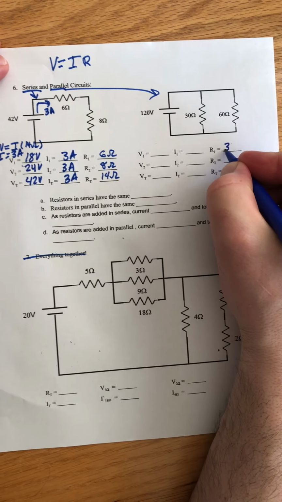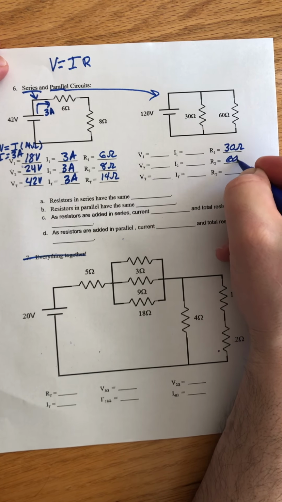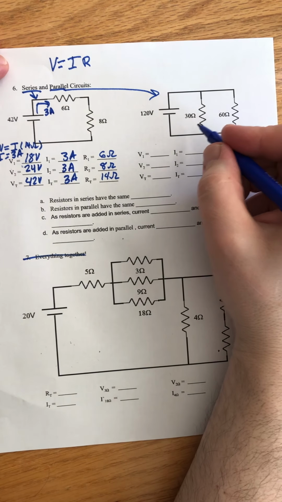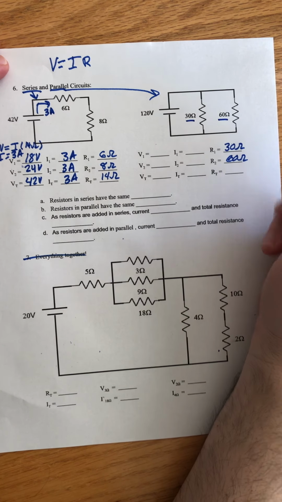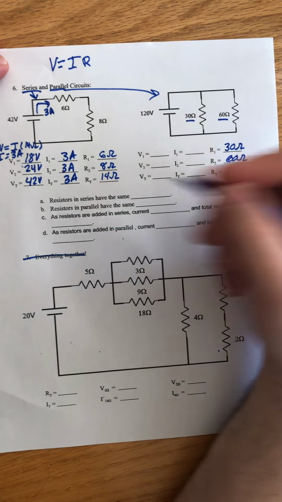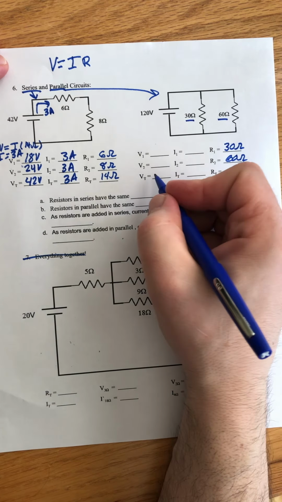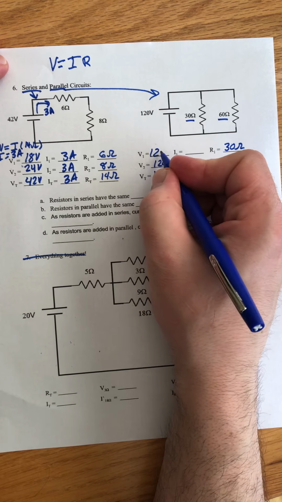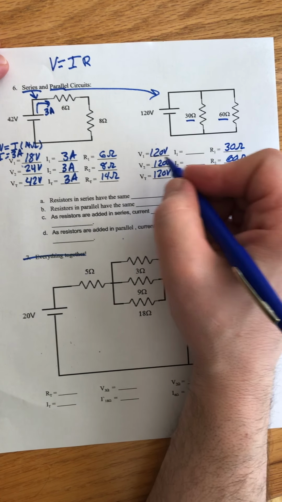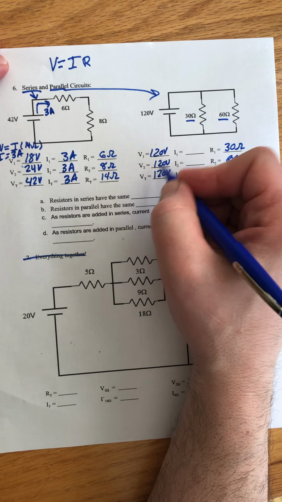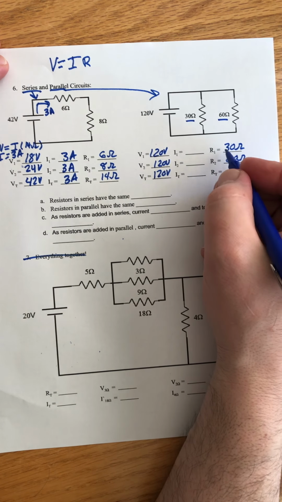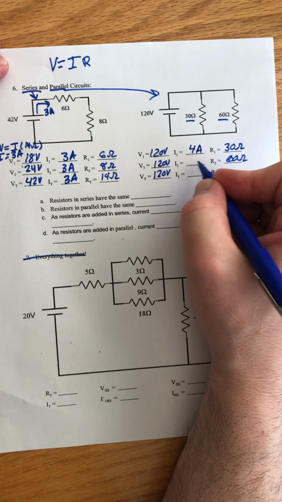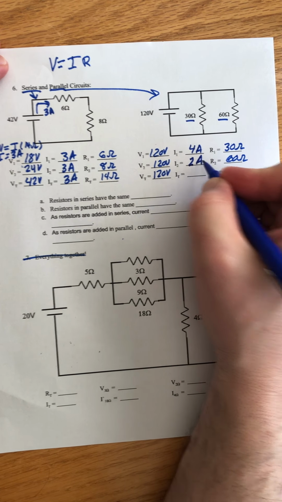Now this one, it would be easy if we just added them, but that would not be correct. As we talked about on the last page of the review, the total resistance is going to be less than either 30 or 60. It's not going to be 90. If they're in series, that'd be 90, but it's not. So what we have to do is go like this. We have 120 volts across everything, because things that are in parallel all have the same voltage. This has 120 volts, that does, all 3 things. Okay, so we take 120 divided by 30, we get 4 amps. 120 divided by 6, we get 2 amps.